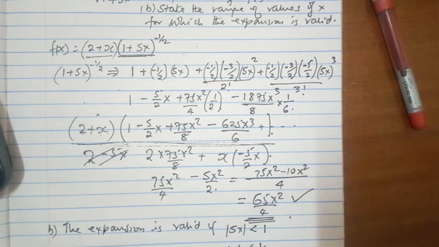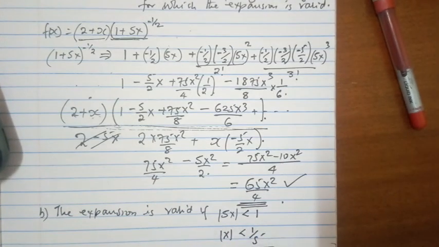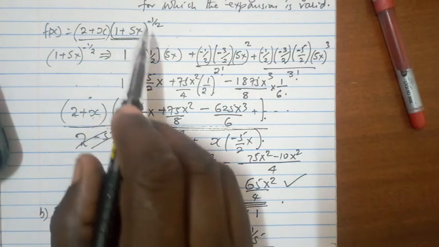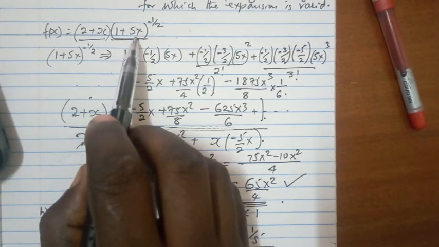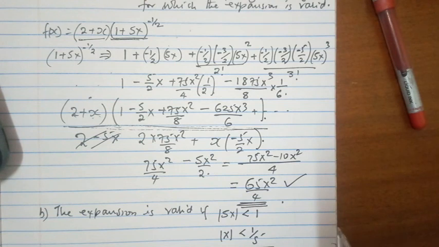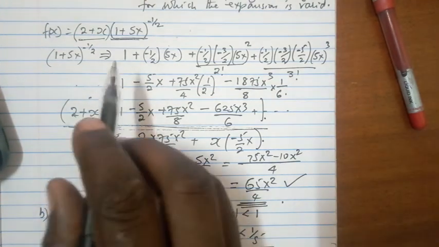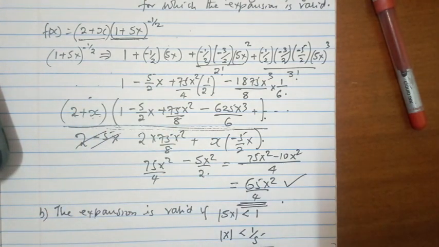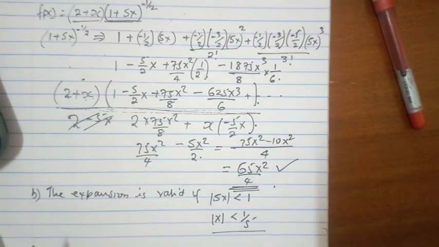Otherwise, we would wish to explain further why the expansion is valid only when the modulus of 5x is less than 1. It's simply because when we keep x here, we find 5x, and of course it cannot be valid if that bracket is negative, and therefore that is when we are talking about less than 1, and the modulus of x is less than 1/5.